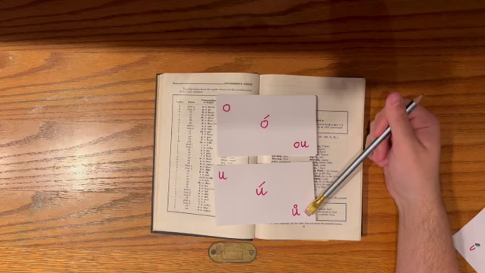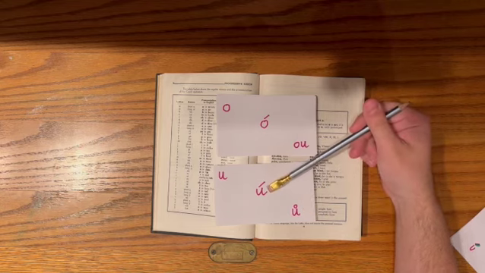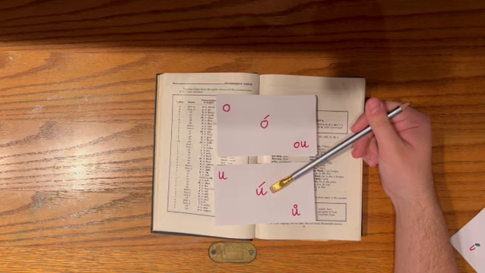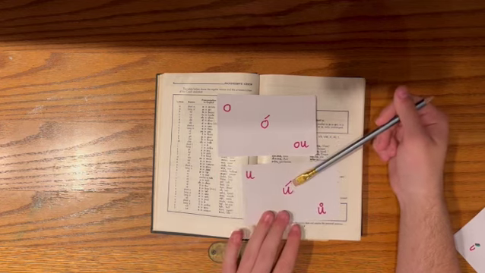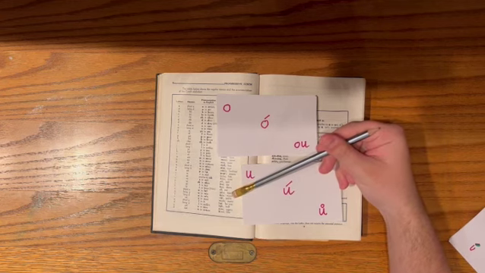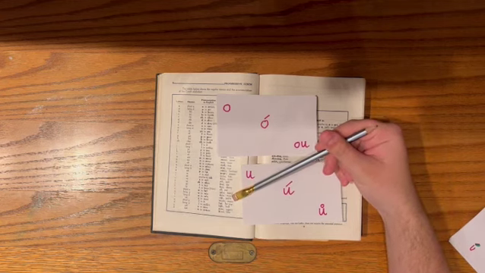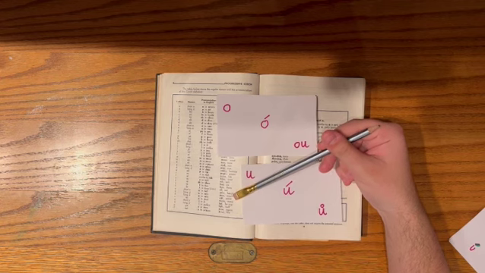The only difference, really, is that the Ú with an accent is present when the long oo is at the start of a word. So we can see in this example, we have "ústa."